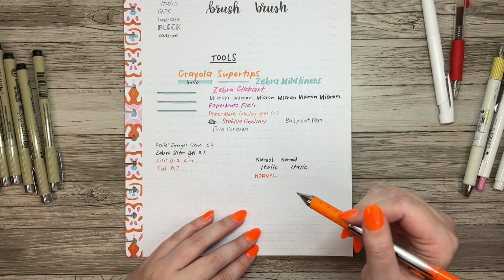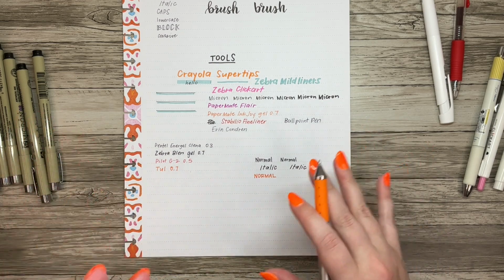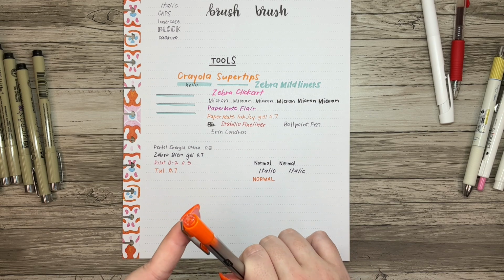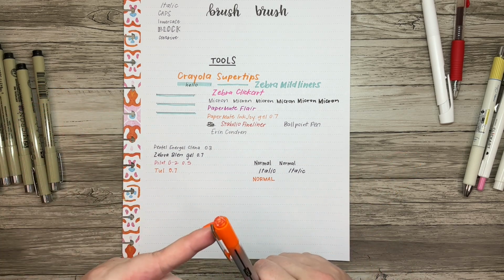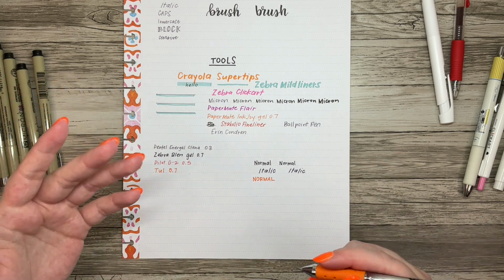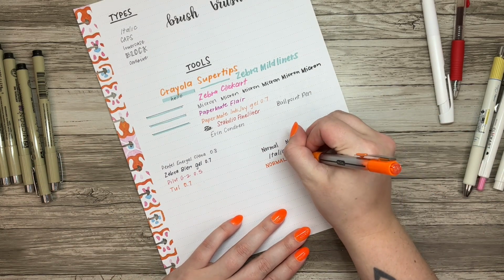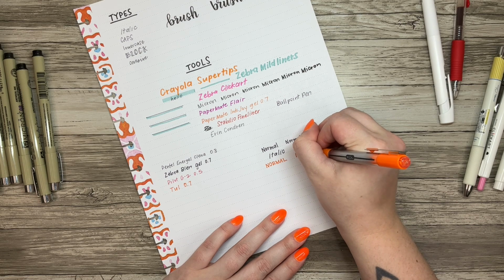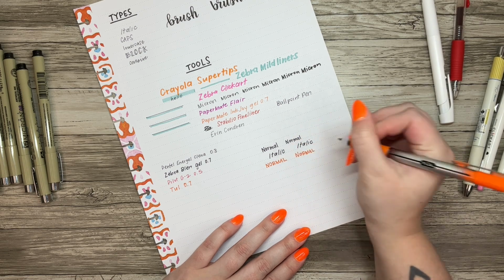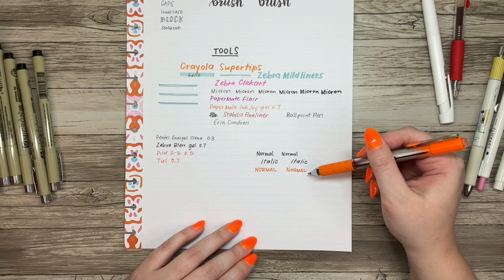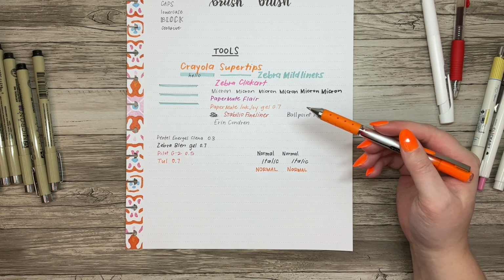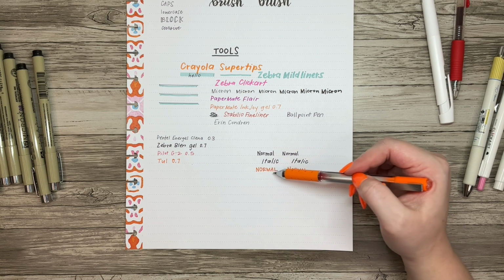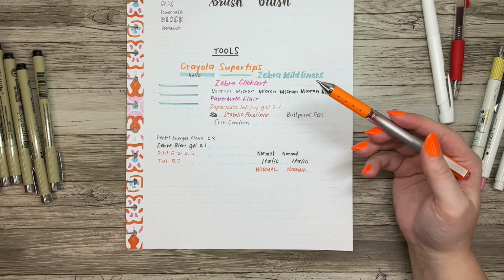When you're writing in all caps, there are a couple things to keep in mind. There are different types of writing. If you wanted to do all capital letters, but you still wanted it to look like a normal writing, you could do this, where the first letter is bigger, but the rest of the letters are all capital. Personally, I like to write this way if I'm writing in all caps, where all of the letters are the same size.